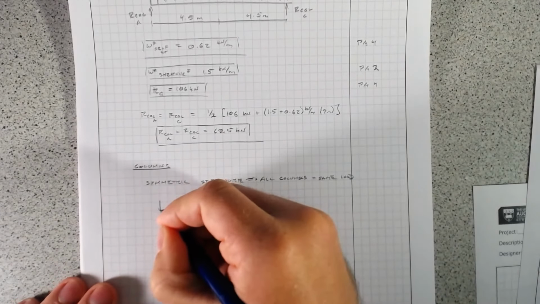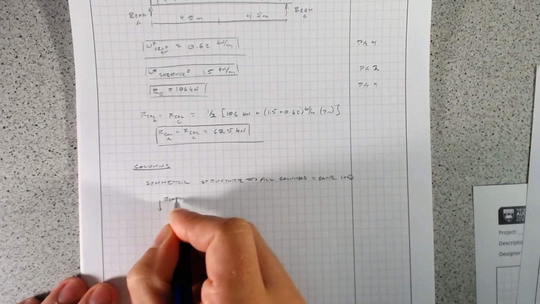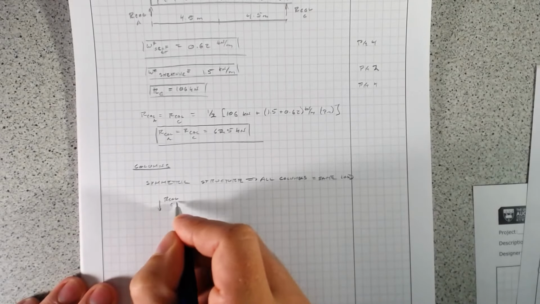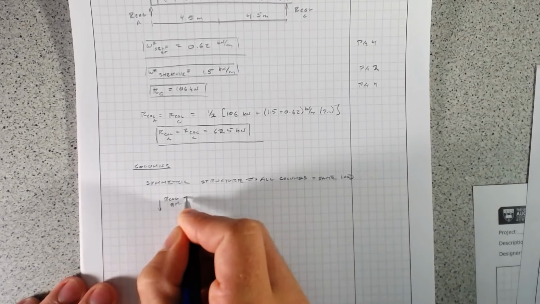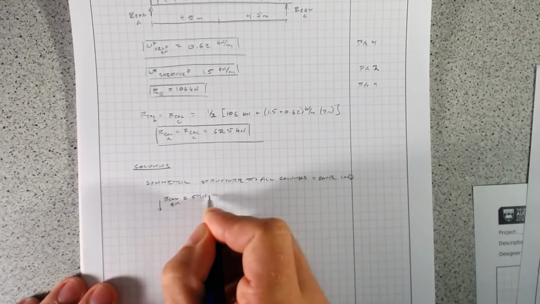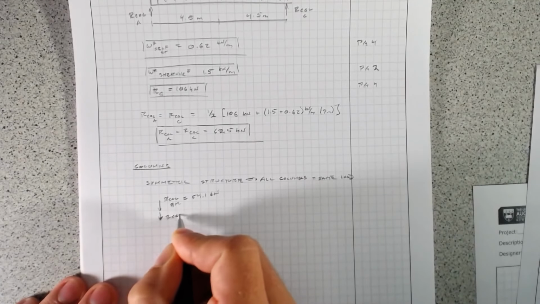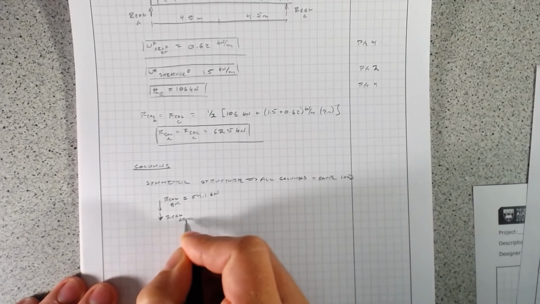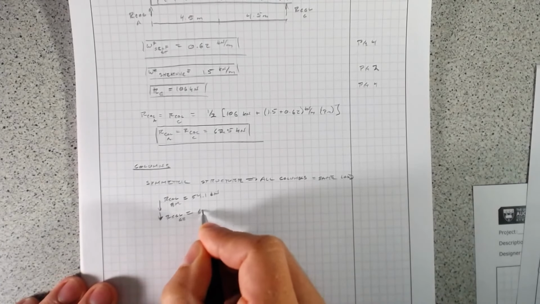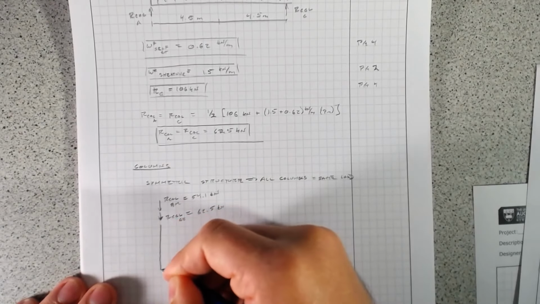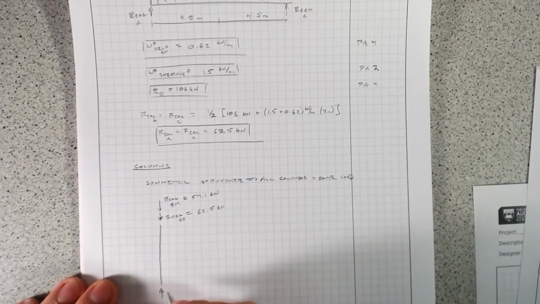So our column has a force from the beam, and that equals 54.1 kilonewtons. It is a force R column from the girder, and that is 62.5 kilonewtons. Again, just what we found. We have the column, and then we have the reaction at the foundation.